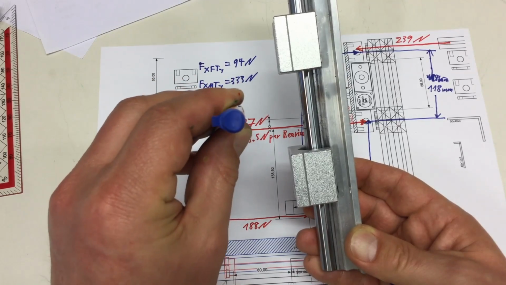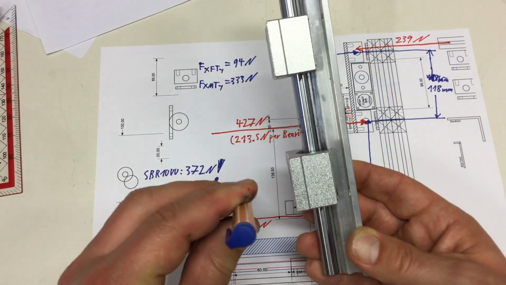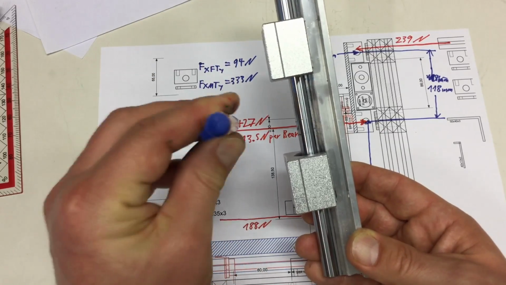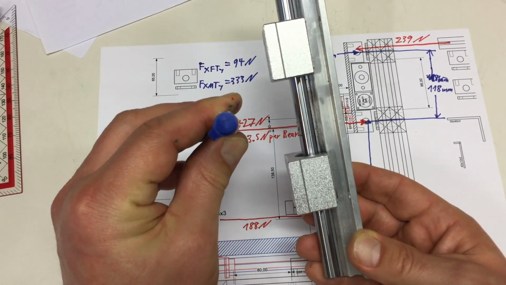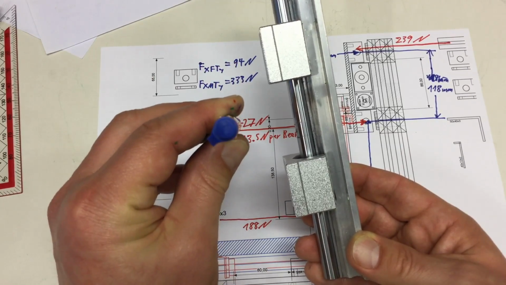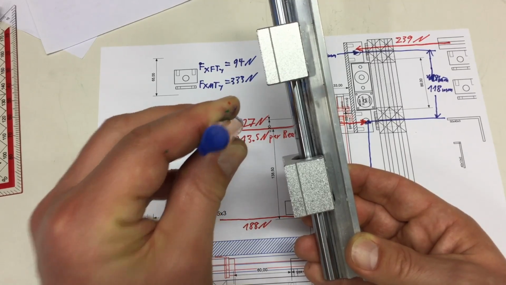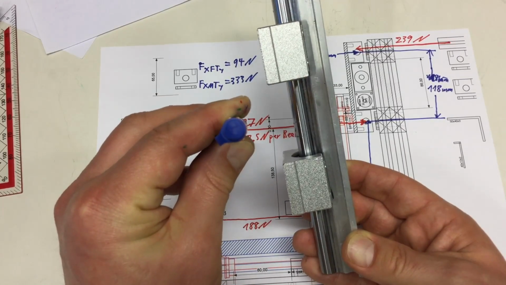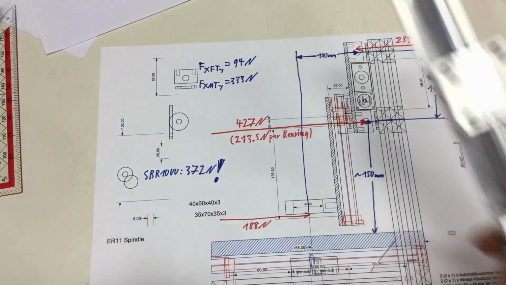Otherwise, it won't work. But who would position the spindle off center? I mean, this would be kind of stupid. So that's a dimension I simply omit, or will omit, in all my calculations. The spindle is dead center between the linear bearings.